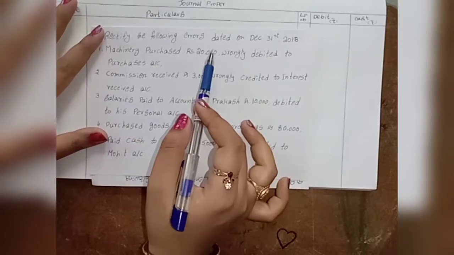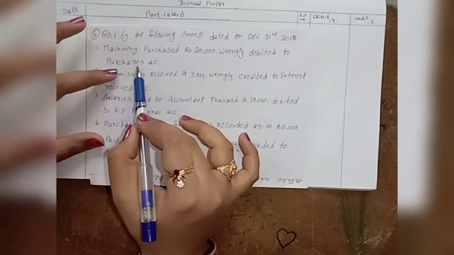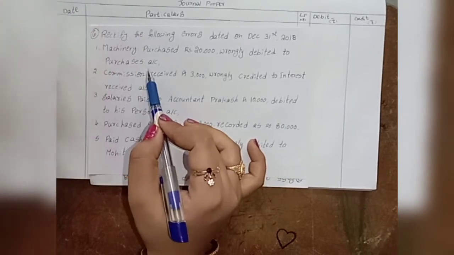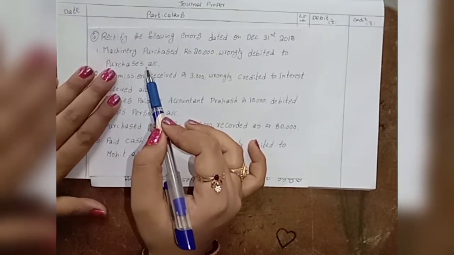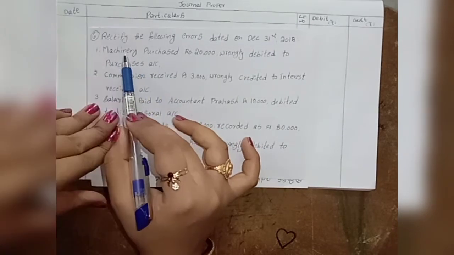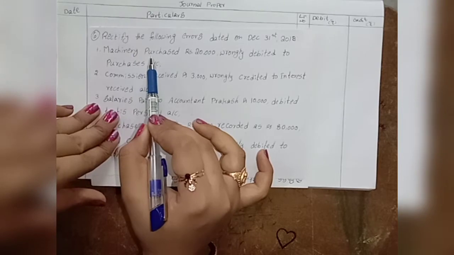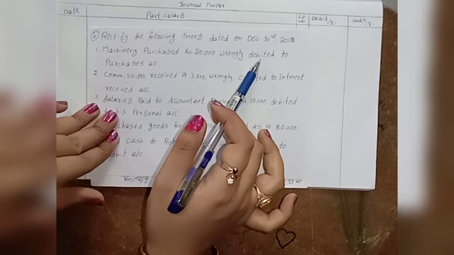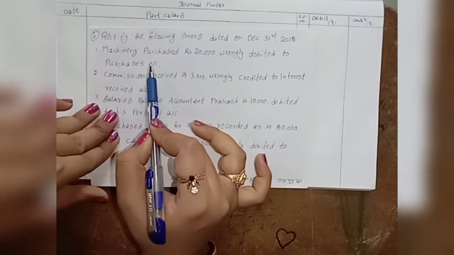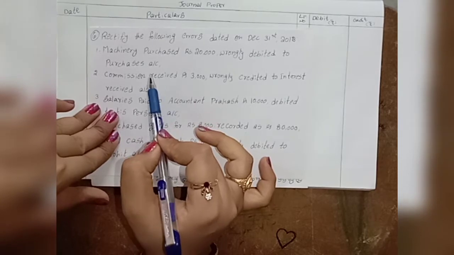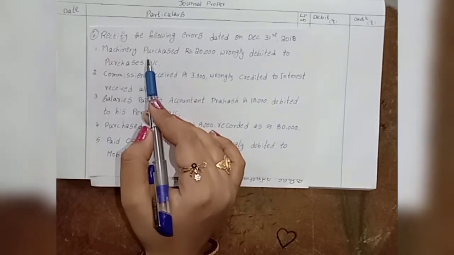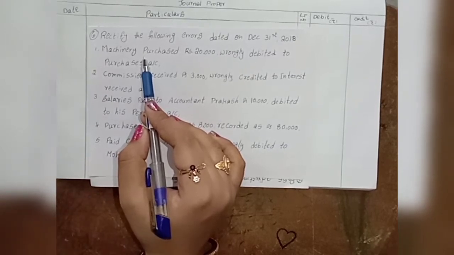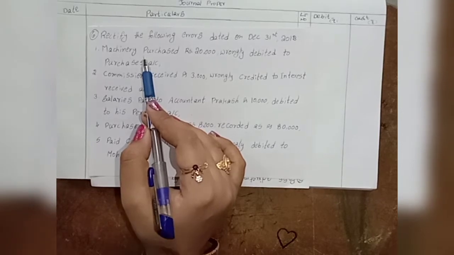That means they wrote purchase account debtor to machinery account. They put purchase on the debit side and machinery on the credit side, so we have to rectify that error. The original entry for machinery purchased is machinery account debtor to cash account, but they wrongly debited the purchase account. For that we have to write the same entry in reverse.